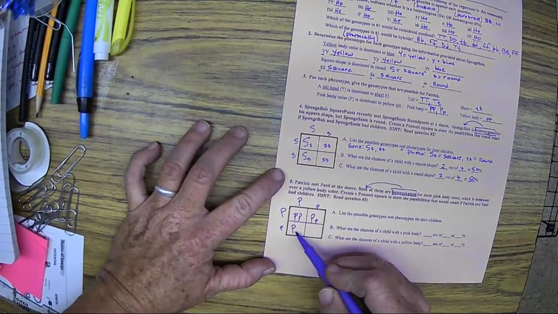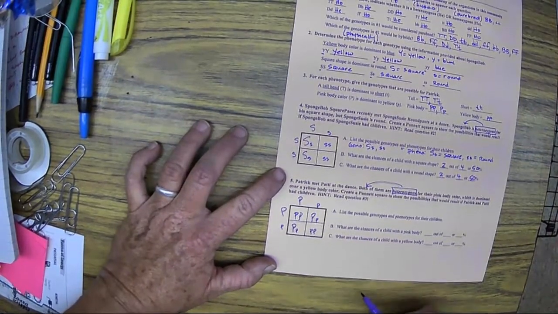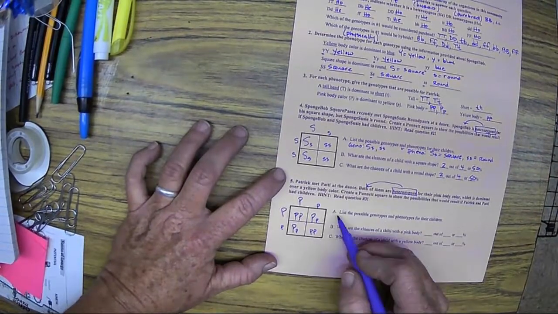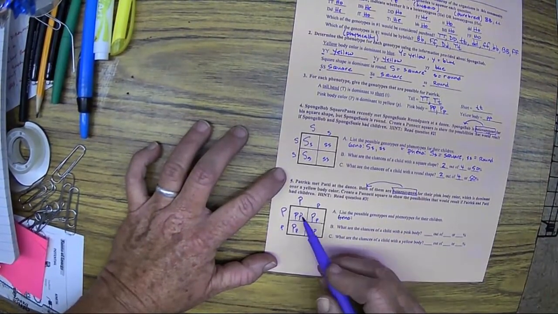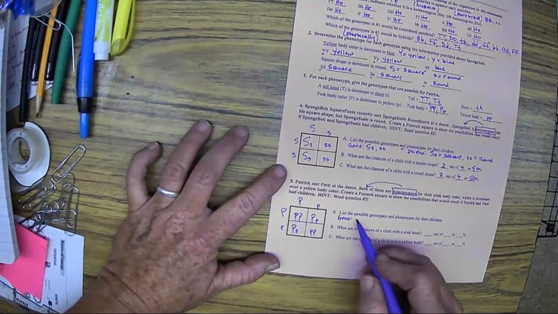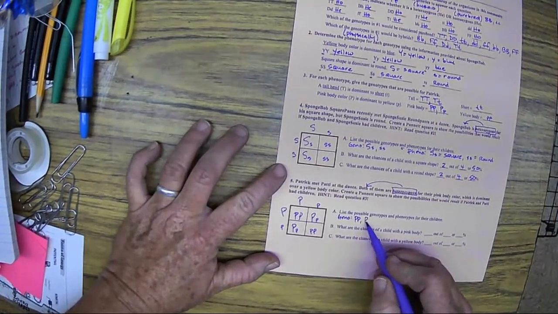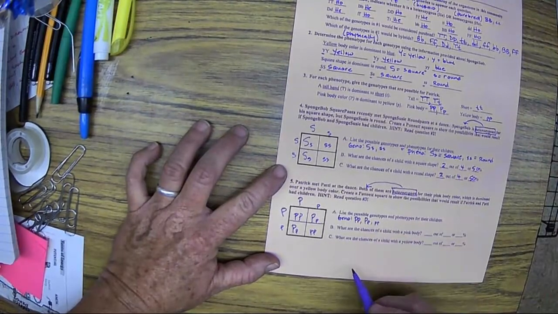Again, a capital P, lowercase p, and 2 lowercase p's right here. List the genotypes and the phenotypes for their children. I'm just going to do that again. Okay, so their children can be capital P, or capital P, lowercase p, and 2 lowercase p.